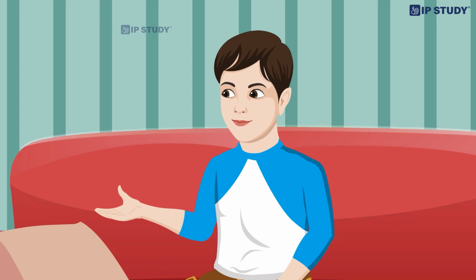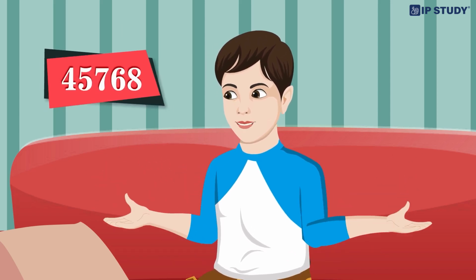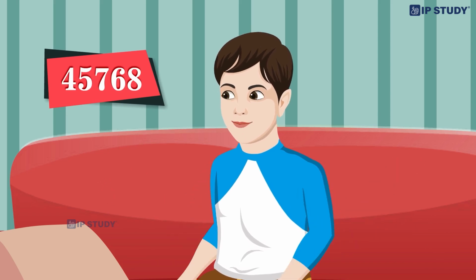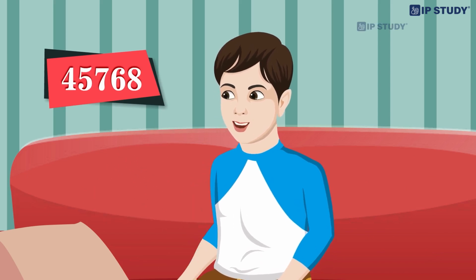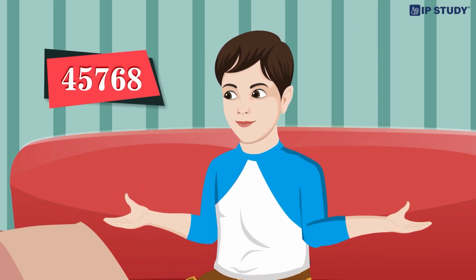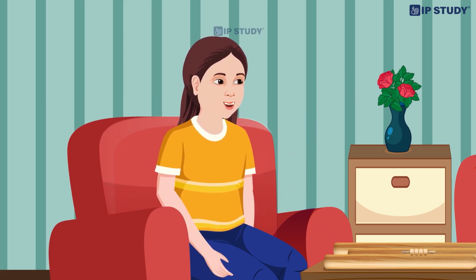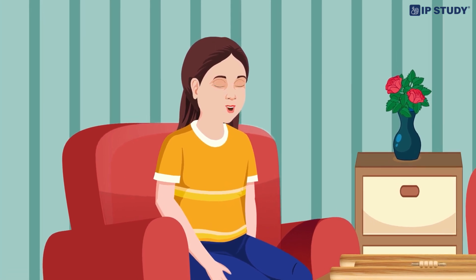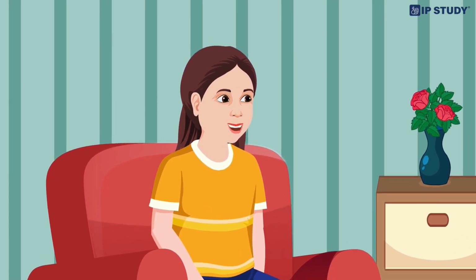I see. So, in the 5-digit number 45,768, the face value of 7 is 7 and its place value is 700. That's correct. Now, let's talk about the expanded form and standard form of a 5-digit number. Expanded form is writing a number by showing the value of each digit.